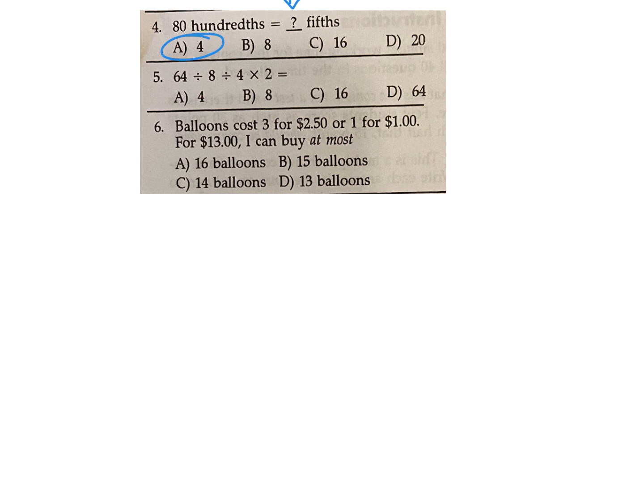64 divided by 8 divided by 4 times 2. Okay, so 64 divided by 8 is 8. And then 8 divided by 4 is 2. And then 2 times 2 is equal to 4. So number 5, the answer would be A.